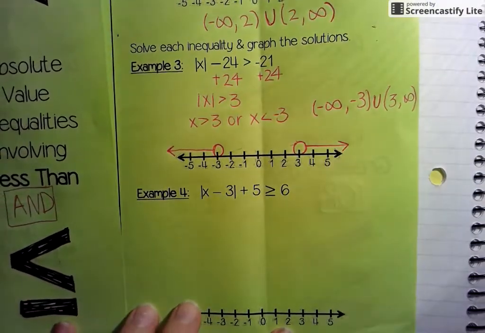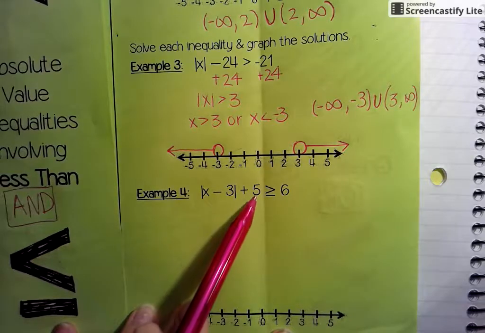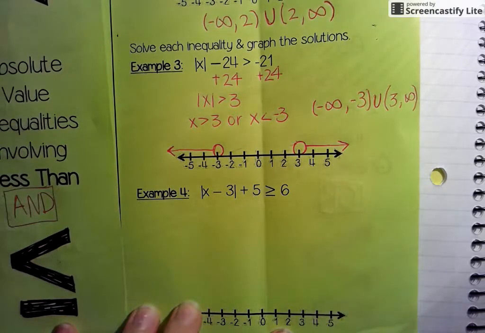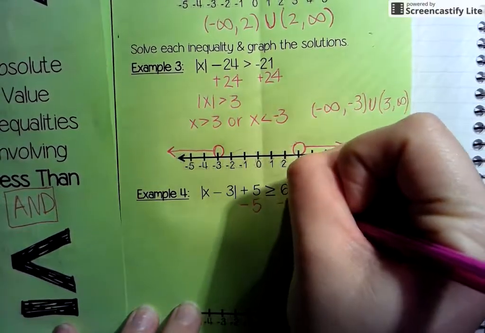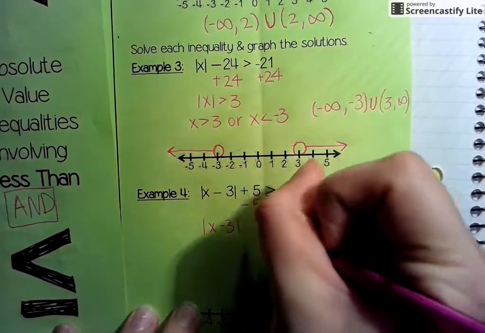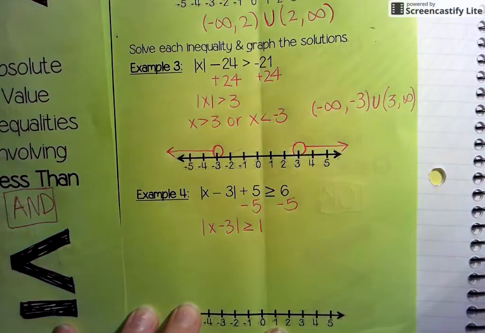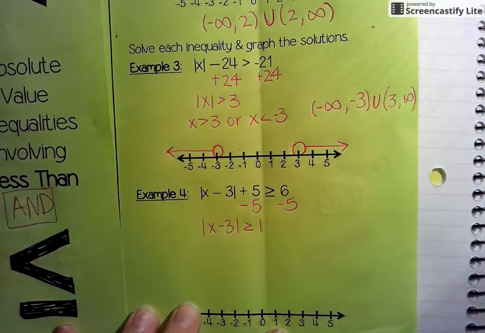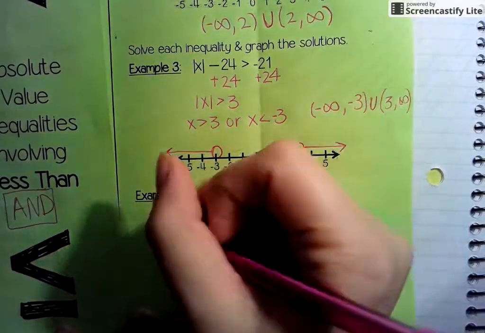My next one is the absolute value of x minus 3, plus 5, is greater than or equal to 6. Right now I notice that my absolute value is not by itself yet. What's in its way is that plus 5, so I have to get rid of that before I can make my two equations. I have to subtract 5 on both sides. So the absolute value of x minus 3 is greater than or equal to a positive 1. Now I have my absolute value of x minus 3 by itself on the left-hand side, so I'm going to make my two equations.